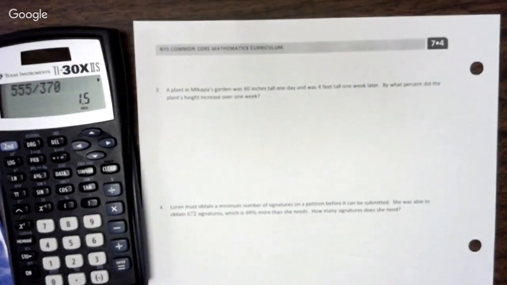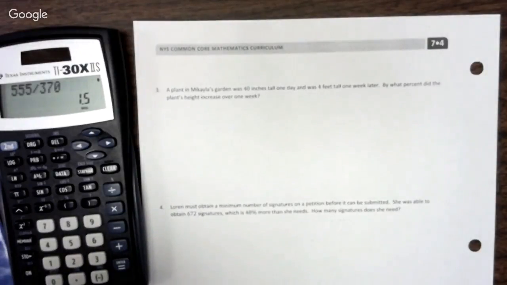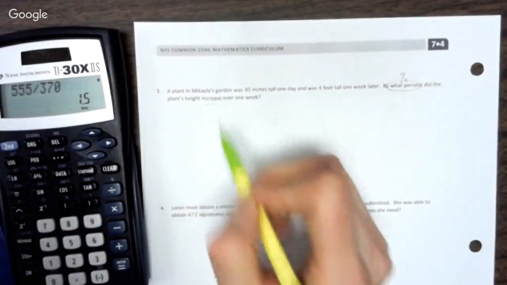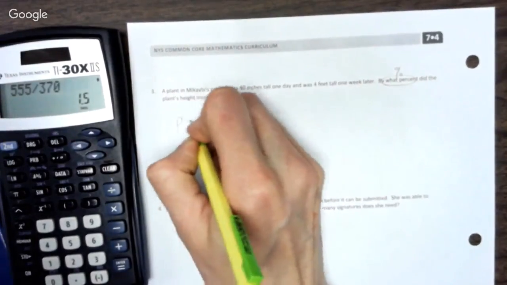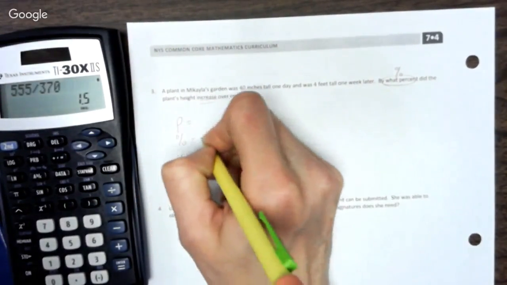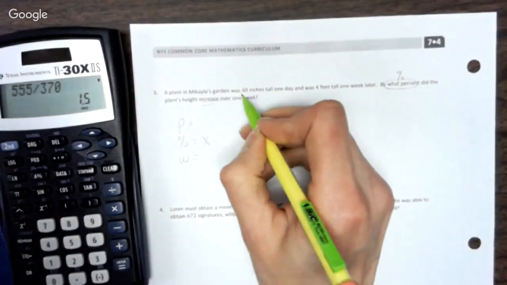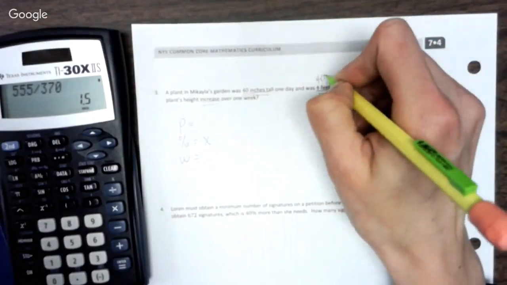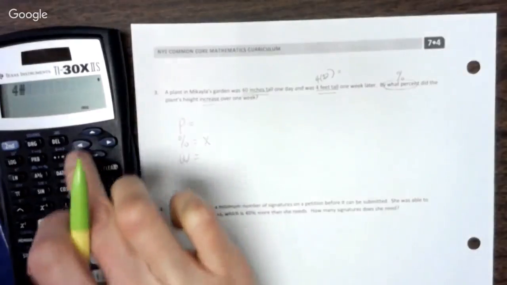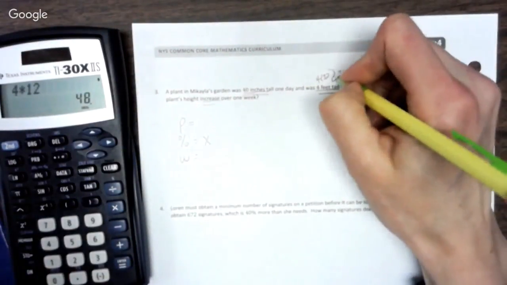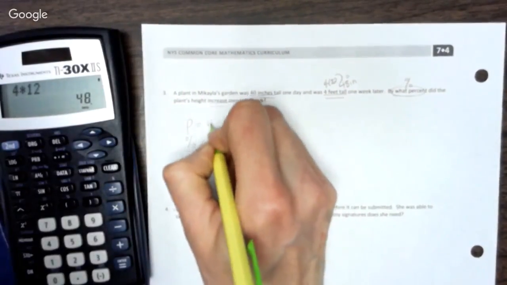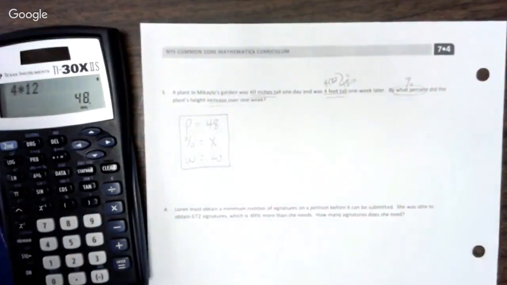All right, number 3. A plant in Michaela's garden was 40 inches tall one day and was 4 feet tall 1 week later. By what percent, so finding the percent, did the plant's height increase? Okay, so we're doing part, percent, and whole. We don't know the percentage, so that's our X. It was 40 inches and now 4 feet. Remember, we can't have different units. So we're going to multiply 4 times 12, which gives me 48 inches. So now we're both in inches. Whole is your original, which would be 40. Your new would be 48. That's your part.